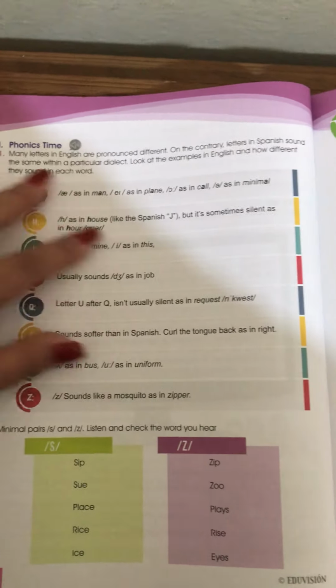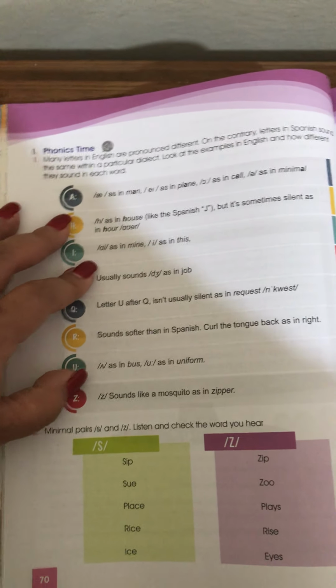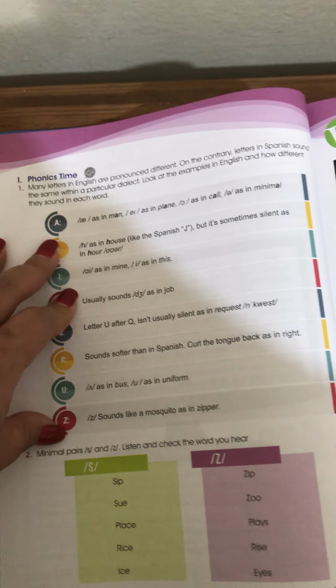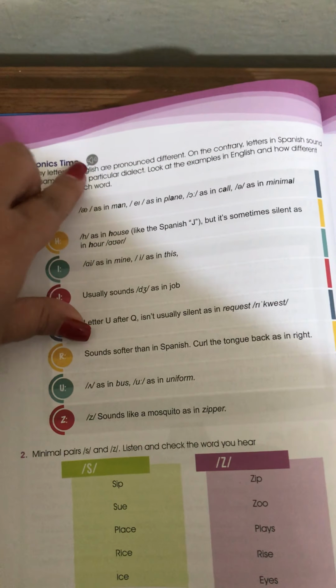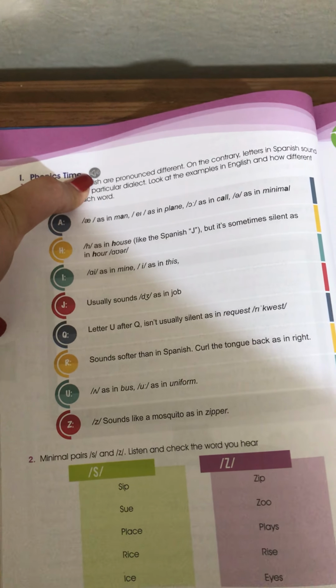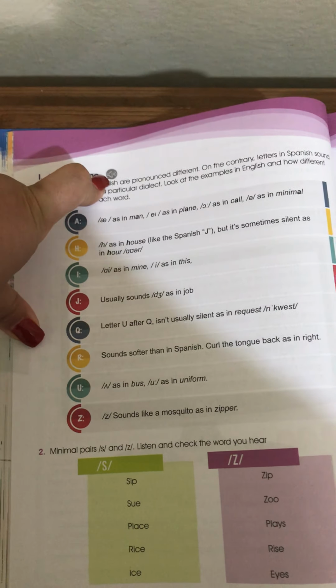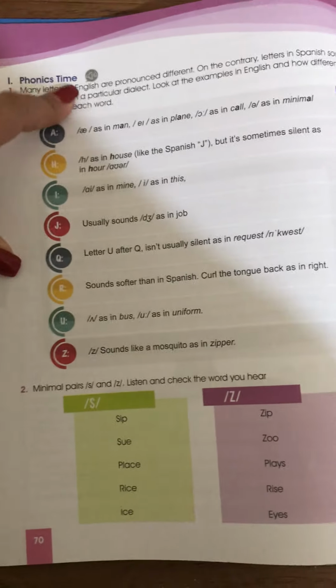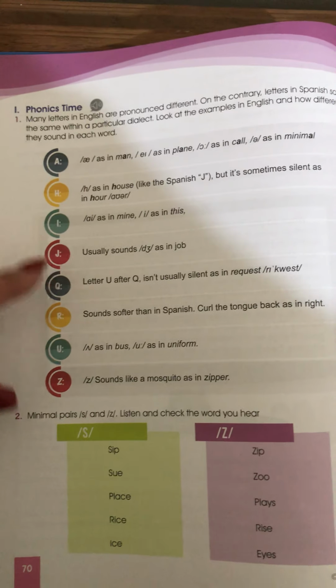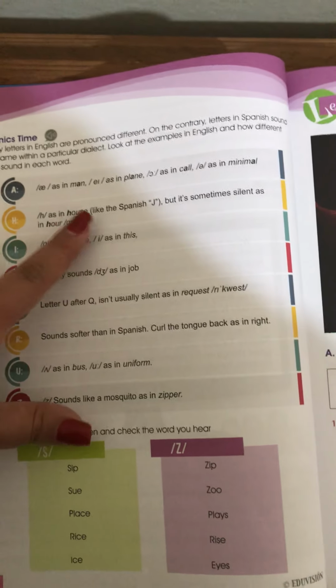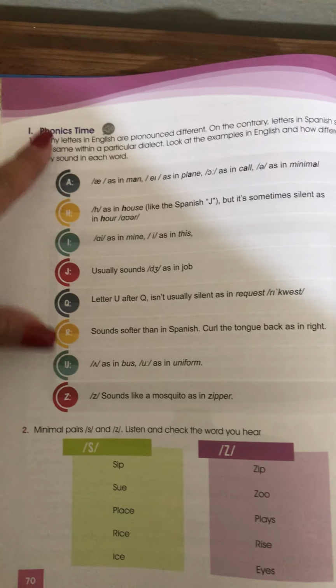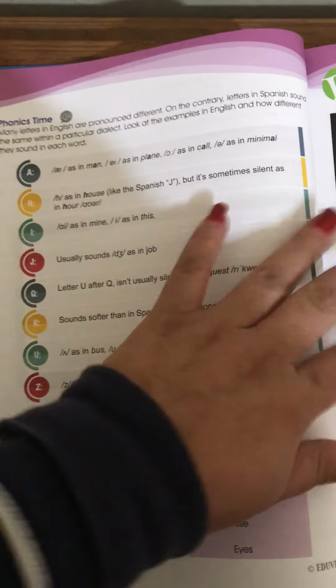Entonces, aquí lo que nos está diciendo es que las letras en inglés suenan diferente y en español también nosotros le damos un sonido diferente. Si ustedes ven este icono, quiere decir que pueden hacer un listening, chicos. Si ustedes lo tienen, pueden descargar la app en su teléfono y sería una buena oportunidad para escuchar el sonido que se le da a cada palabra, ¿ok? Entonces, esto es un phonics, la pronunciación de las palabras.